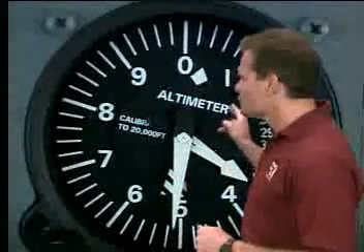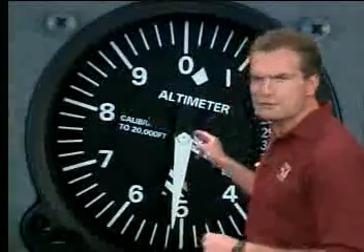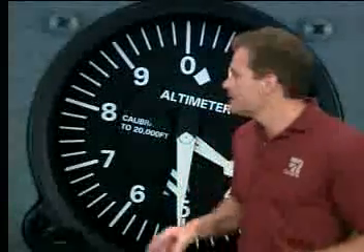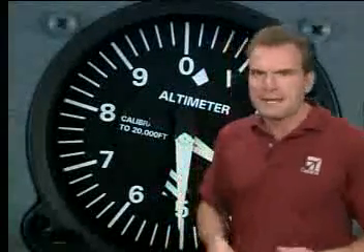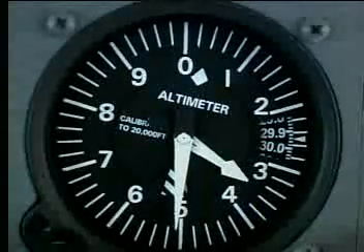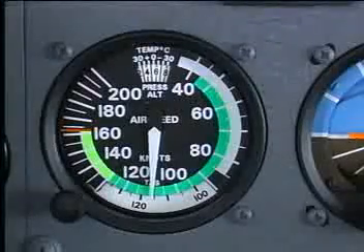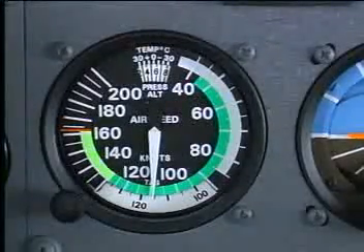Now, how about pitch control? Well, the altimeter is the only instrument that tells you whether you're at your assigned altitude and whether you need to climb or descend to get back to it. So the altimeter is primary for pitch control in level flight. And what about power control? The airspeed indicator is normally primary for power control.